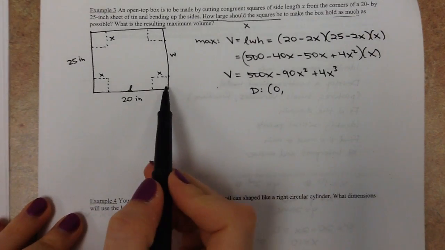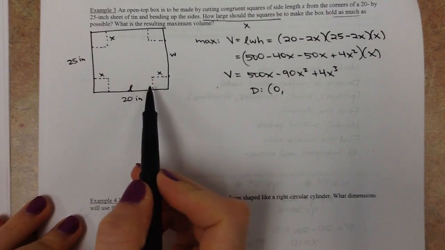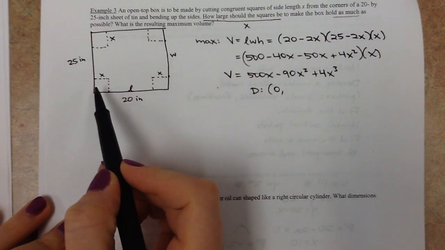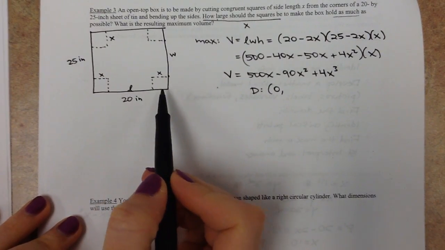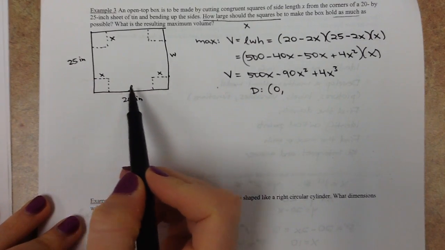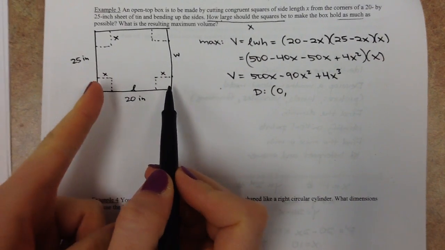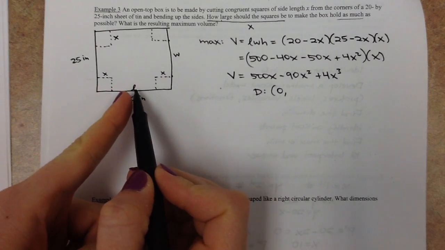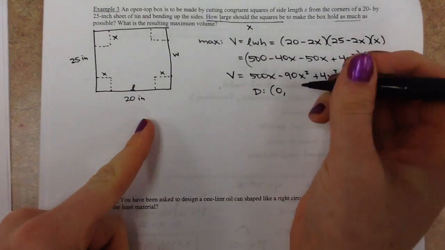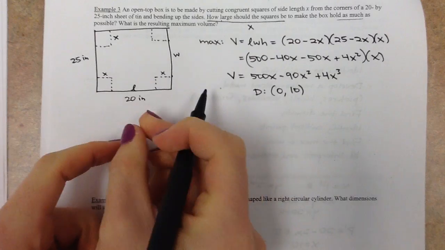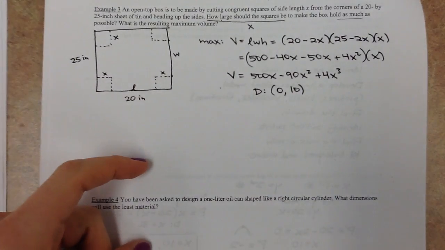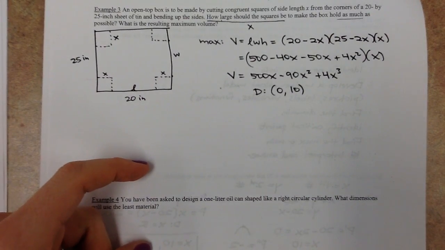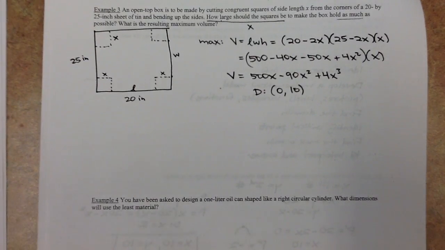Think about that. This side length right here is the shorter of the 2. 20 is shorter than 25. And if I'm cutting from this side and I'm cutting from this side, I can't cut 20 inches because I have to cut 2 of these. So I could cut 10 inches from both sides, not including 10, and then I would have like the teeniest little length. All right, so technically I could go anywhere from 0 to 10, not including 0, not including 10.